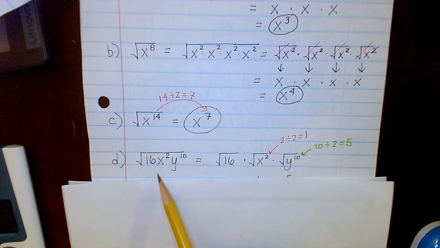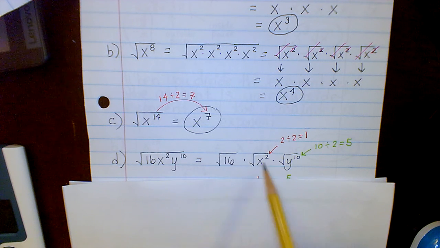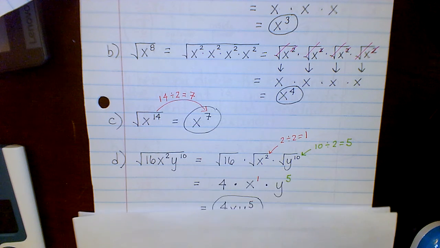All right, so here's what we're going to do. A little bit more complicated expression. We got the square root of 16x squared y to the 10th. I can split all these apart into 3 different factors. The square root of 16, the square root of x squared, and the square root of y to the 10th. The square root of 16, that's just 4.